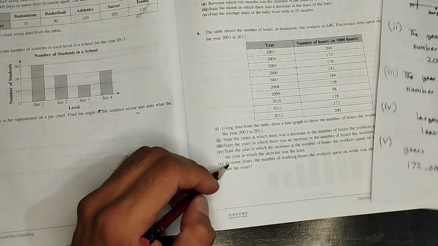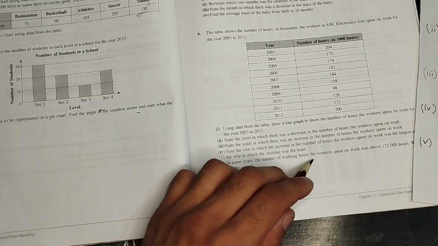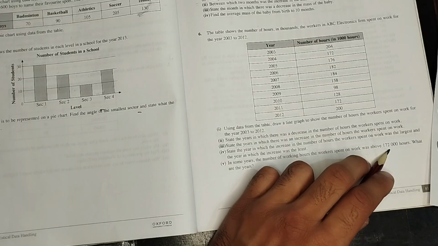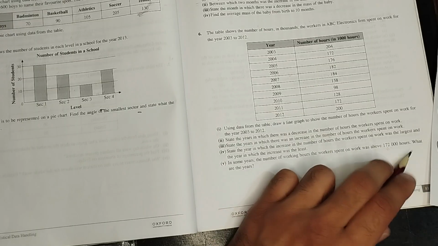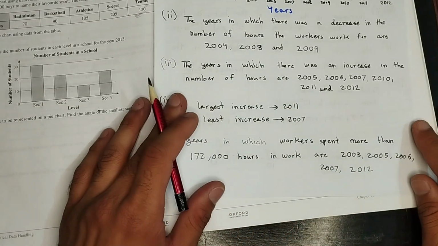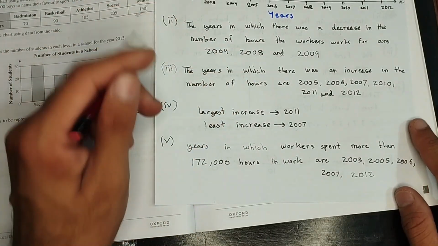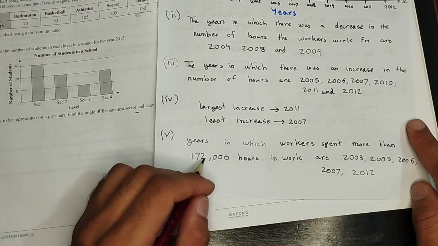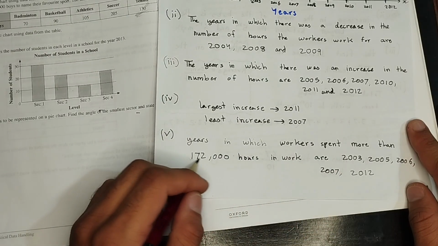Okay, anyways, we have in some years the number of working hours the workers spent on work was about 172,000 hours. What are the years? Basically, it's asking us in what specific years the number of working hours was more than 172,000.